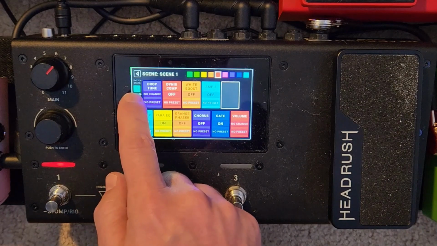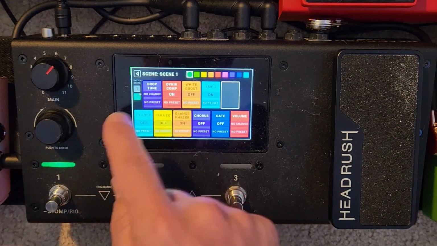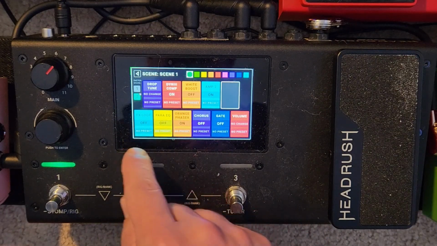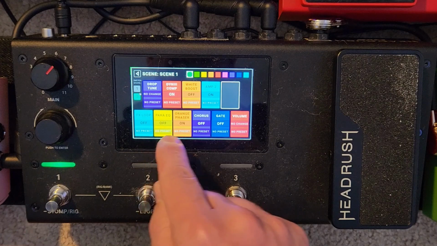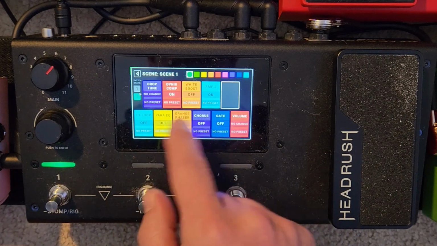So now we're going to click on this little 2 over here. This is going to be our clean tones. We're going to do some different things here to set up our clean tones. So now we're going to shut off the effects loop. We're going to shut off the parametric equalizer, and we're going to shut off the gate. But now we're going to set up some really cool things going on in our clean tone.